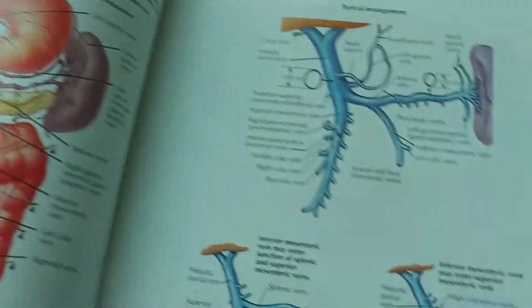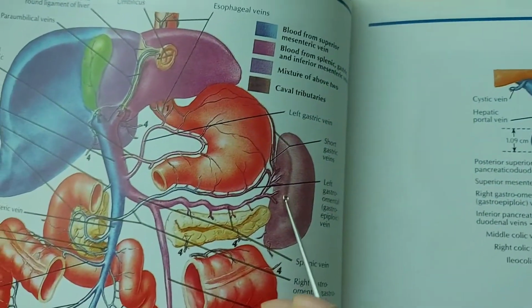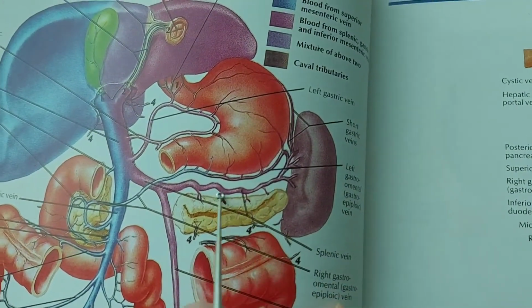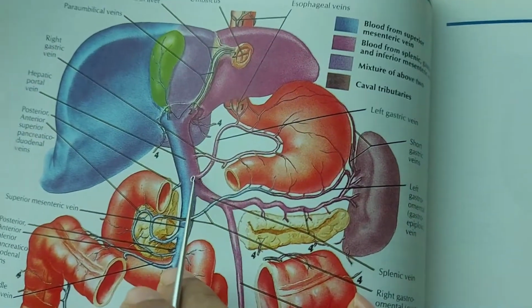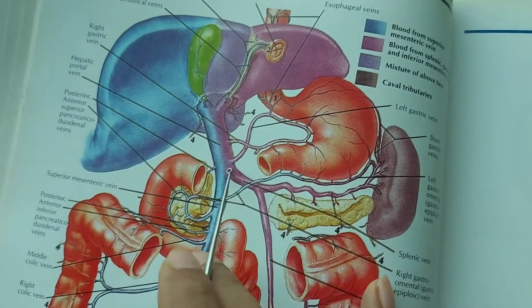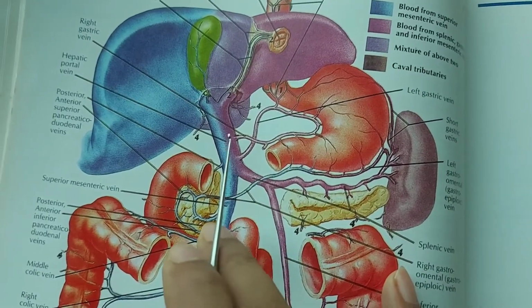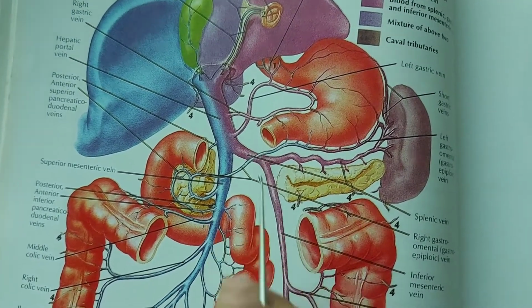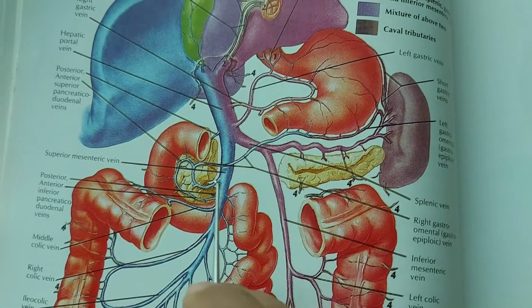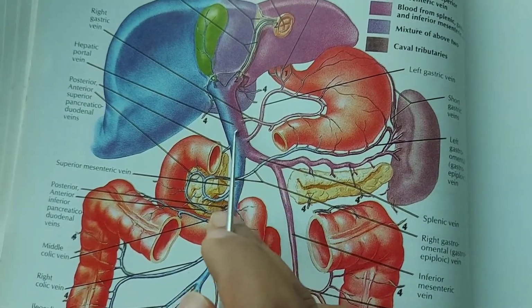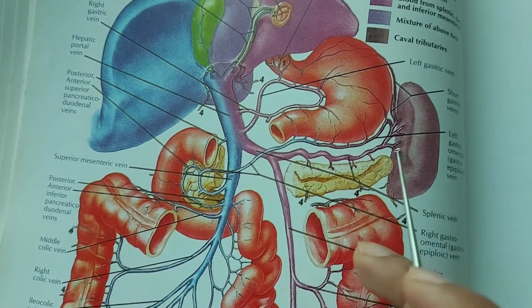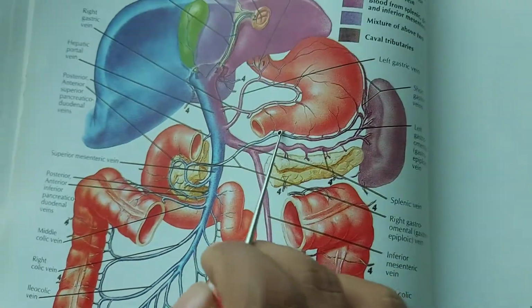And the venous drainage of the spleen, here you see this is the splenic vein. The splenic vein returns to the liver, forming the portal vein. Here we see the splenic vein unites with the inferior mesenteric vein, and finally with the superior mesenteric vein it forms the portal vein. This is the splenic vein. This is the venous drainage of the spleen.